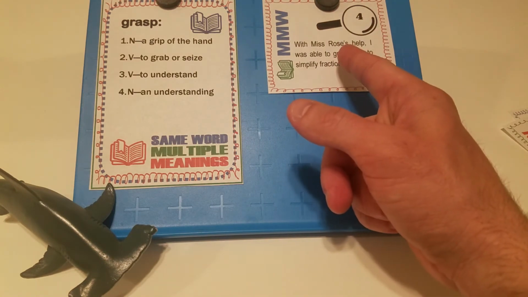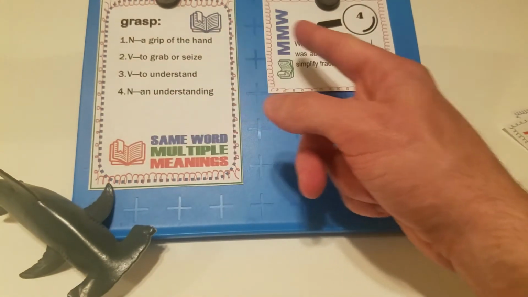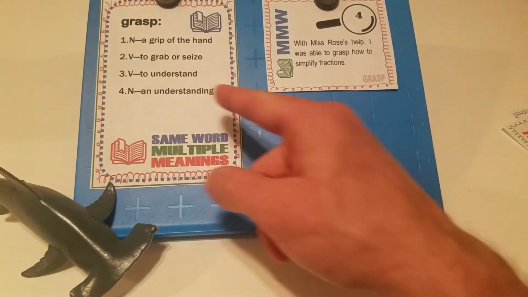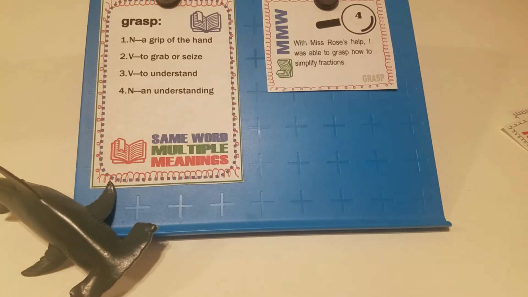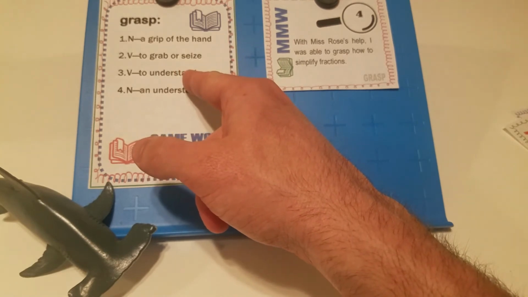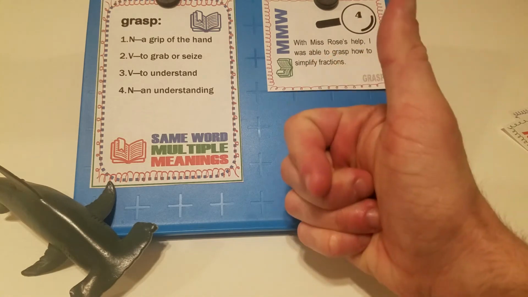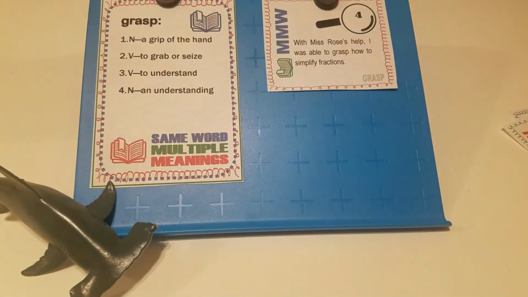That should make you think it's going to be a verb, so that leaves you with 2 and 3. And when you're talking about fractions, are you grabbing them or are you understanding them? You should have been thinking that she helped this person understand them, and so that would be definition 3.